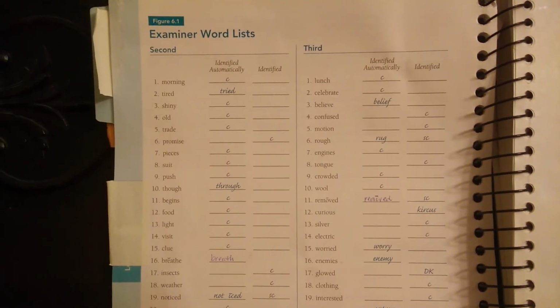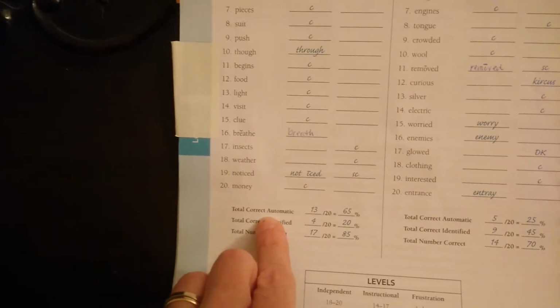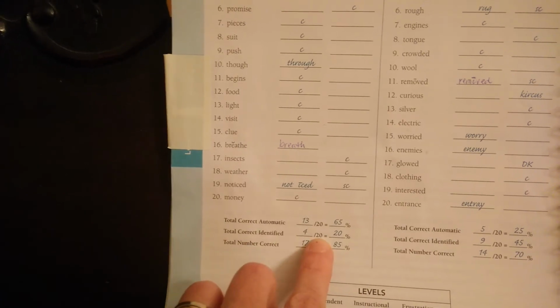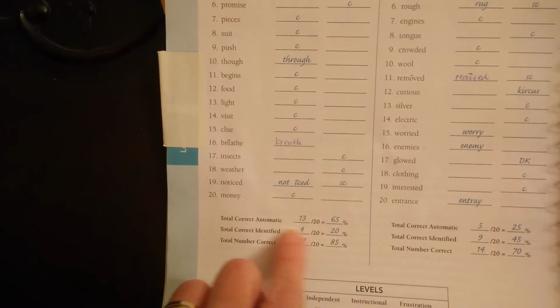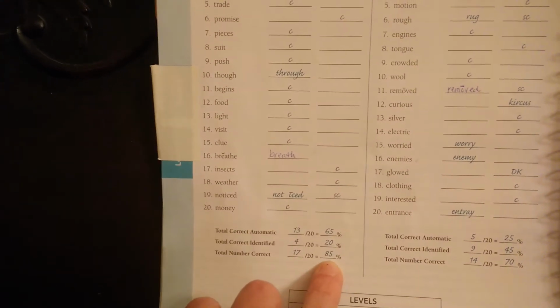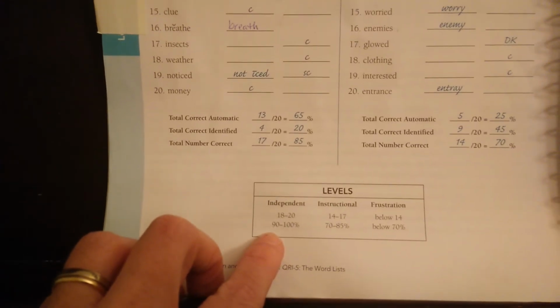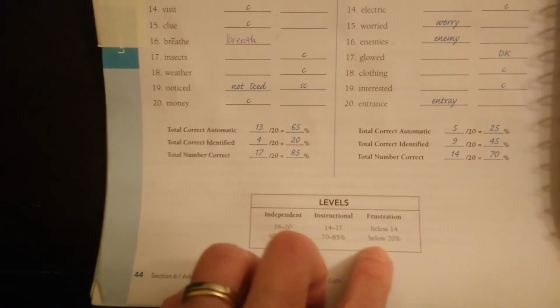After the student has completed the word list, then you're going to go down to the bottom. You're going to count up the number of correct in the identified automatic and figure out a percentage out of the number possible. Correct identified, that's the 2nd column, percent possible, and then the total number correct. And then we're going to use this total number correct to figure out what is the student's level. And you can see down here we have our levels: independent, instructional, and frustration.